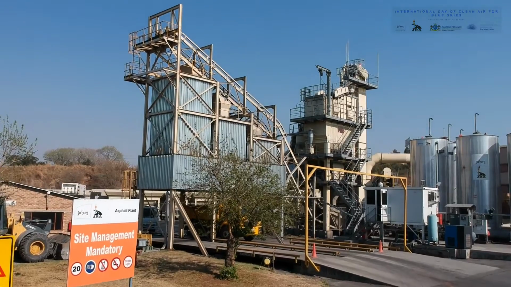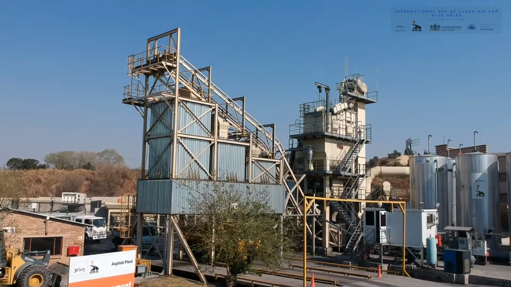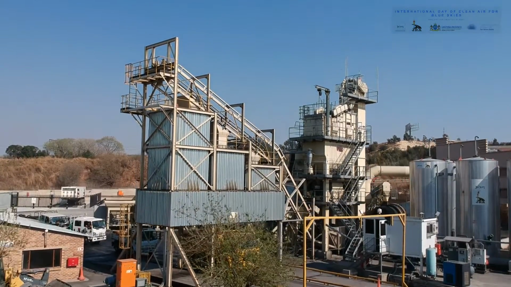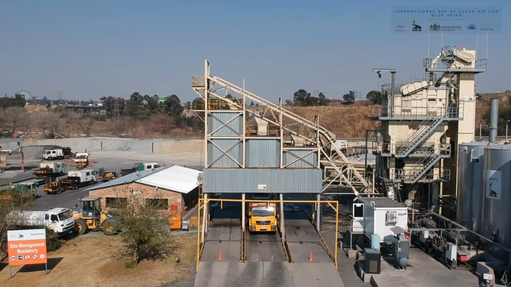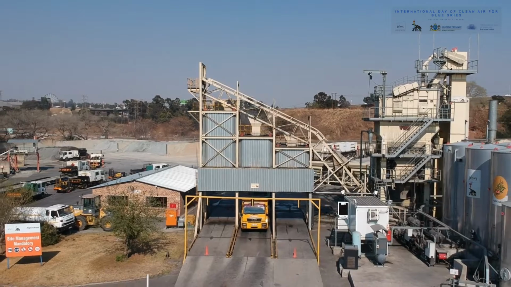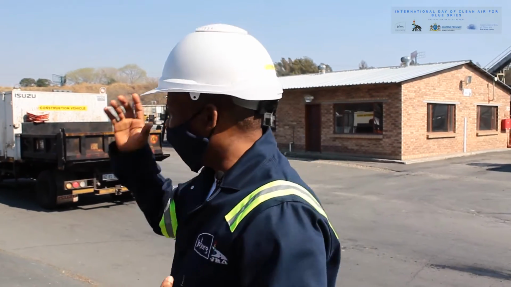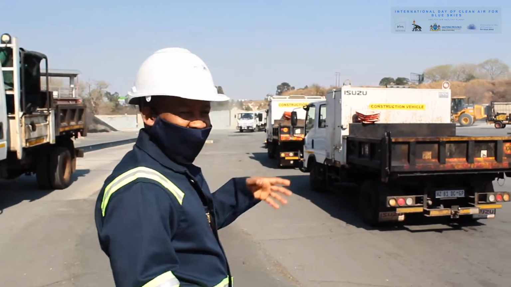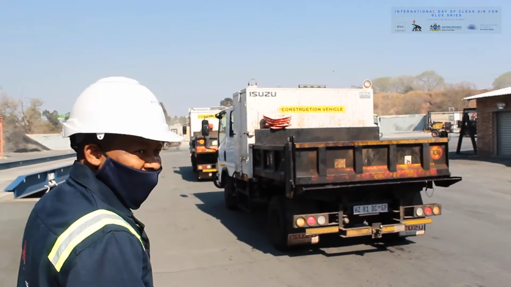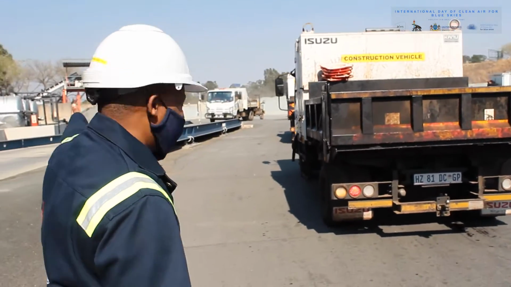Today we are going to take you through the journey from where we started up until where we are now. So this is our plant, JRA Asphalt Plant. When our customers come, we go through the weighbridge first, even our materials. We've got a weighbridge where we record whatever is incoming, and therefore I'll show you the stockpiles where we stock our materials, and we call them aggregates at the plant.